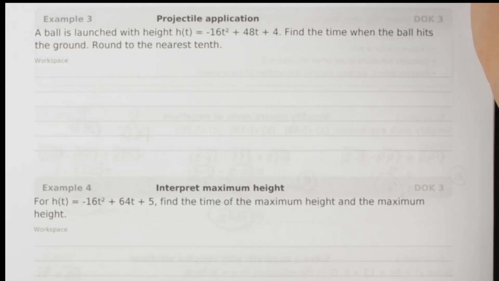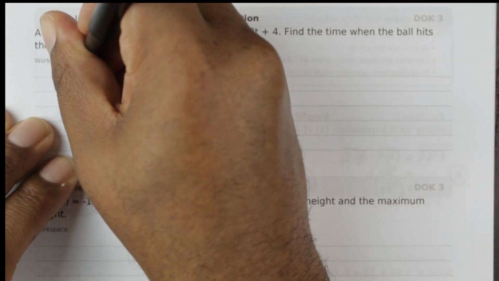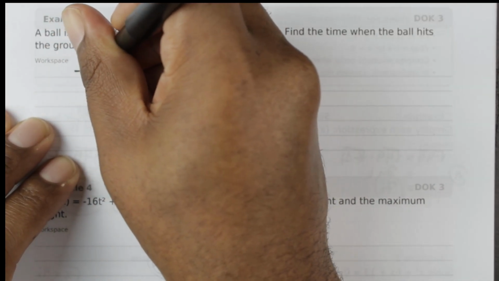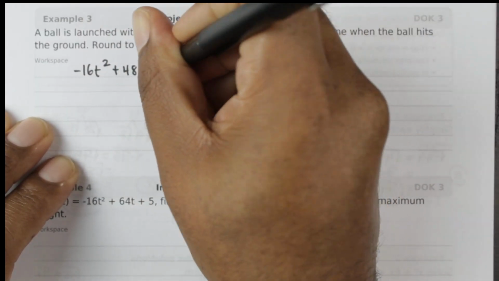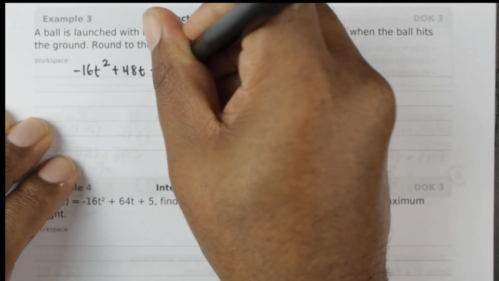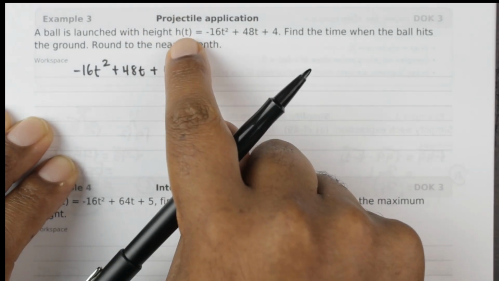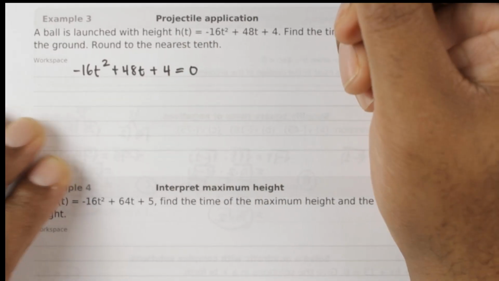The ball hits the ground when the height is 0, clearly, right? So we set h(t) equal to 0. We have negative 16t squared plus 48t plus 4 equals 0, because when the height is 0, that's when we know it hits the ground.